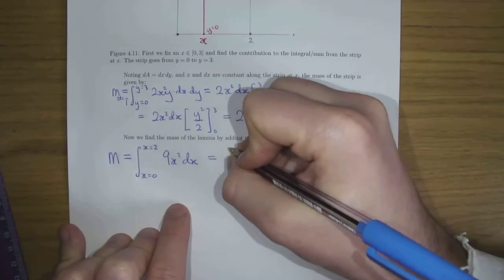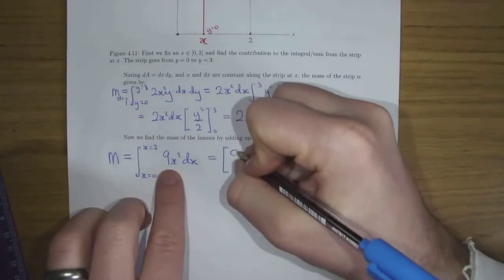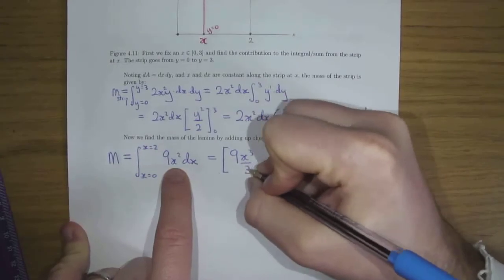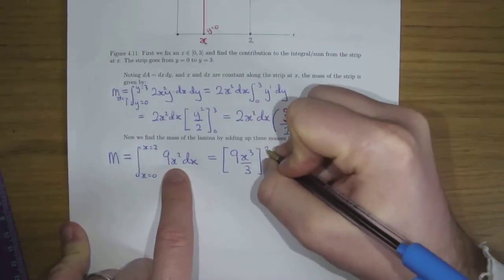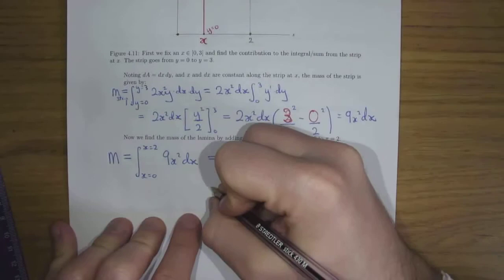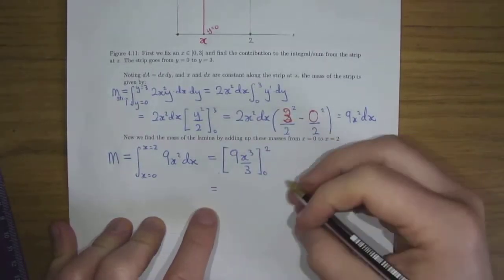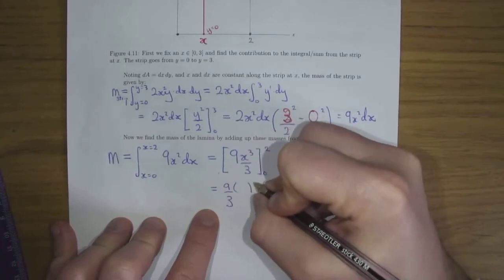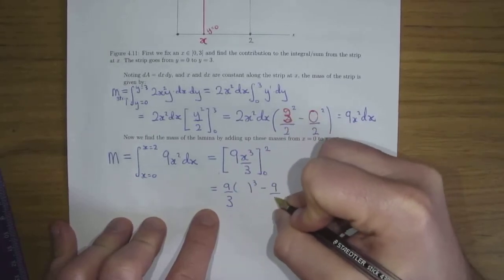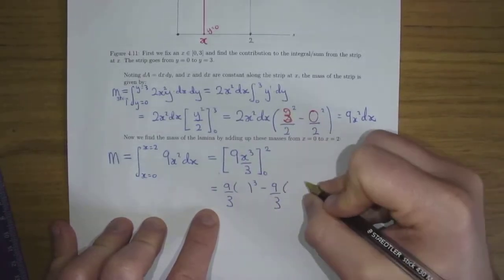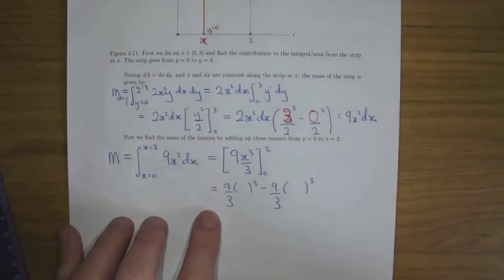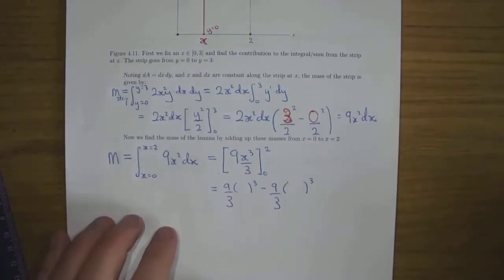So let's anti-differentiate, fix the 9, and the antiderivative of x squared is x cubed over 3. And you want to do top limit minus bottom limit. So we get 9 over 3 times 2 cubed, minus 9 over 3 times 0 cubed. Substitute top limit. Remember, it's a video, you can pause me.